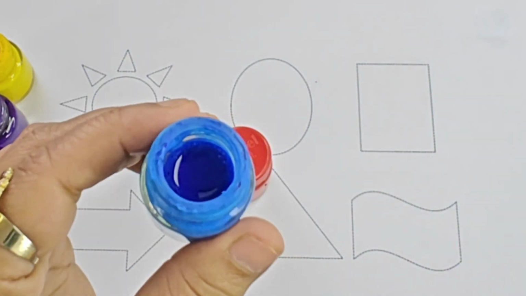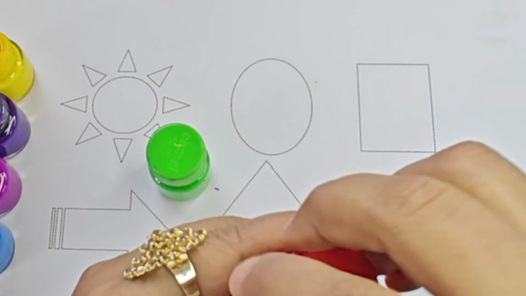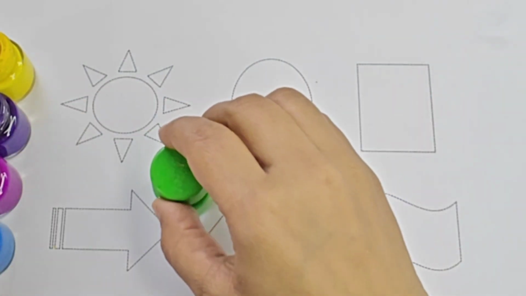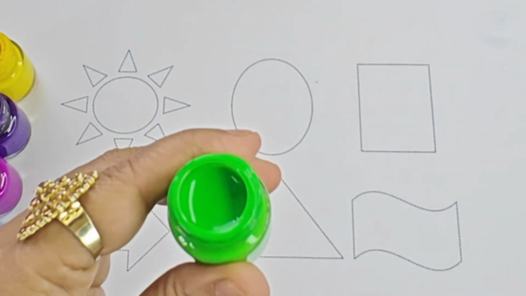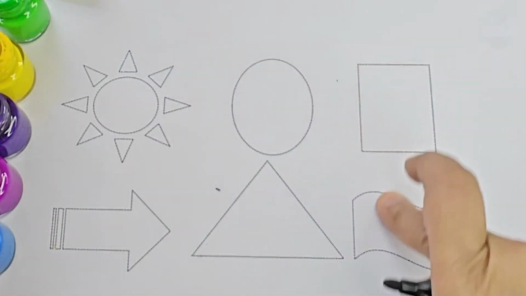Blue color. Kids, which color it is? Blue color. Red color. Kids, which color it is? Red color. Green color. Kids, which color it is? Green color. Let us draw these shapes.